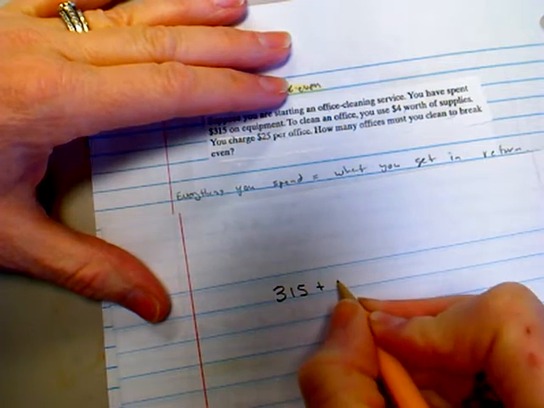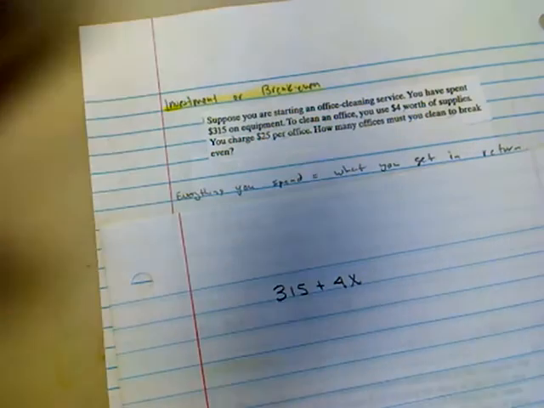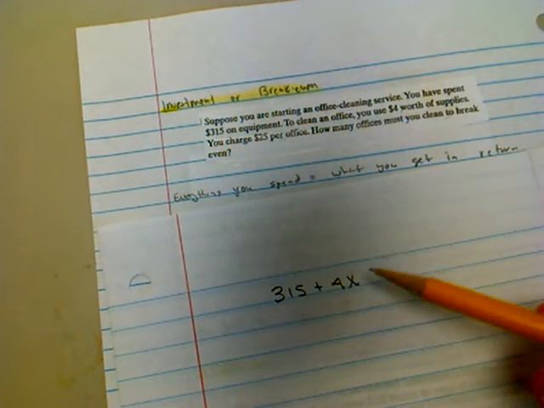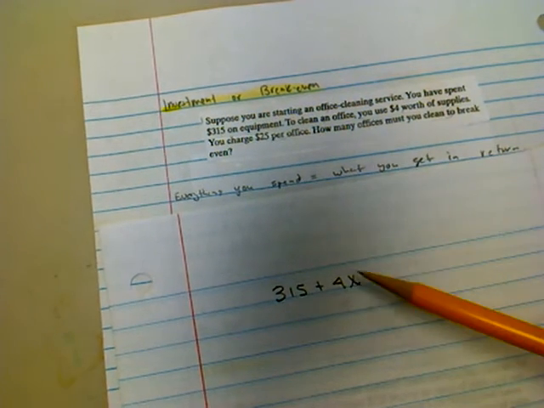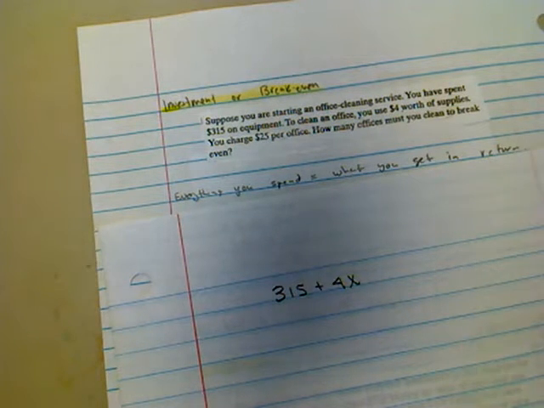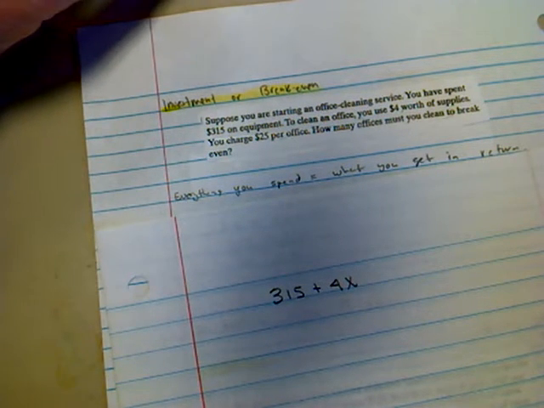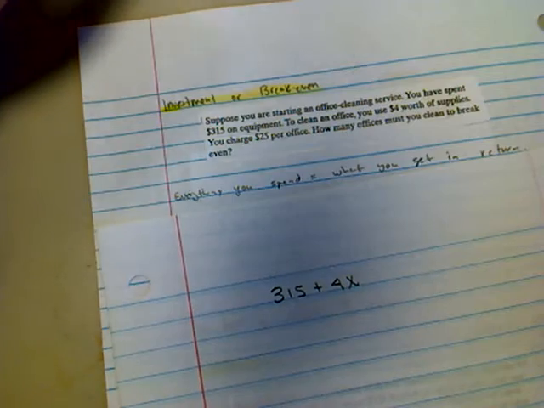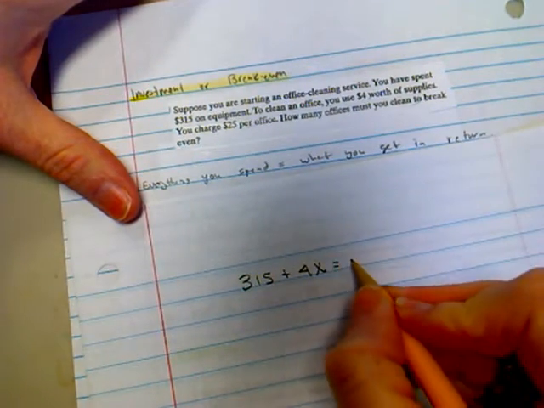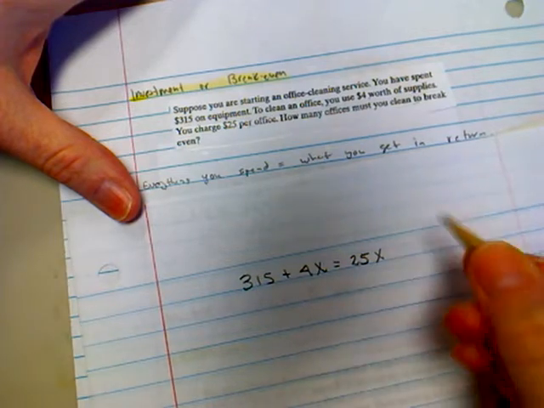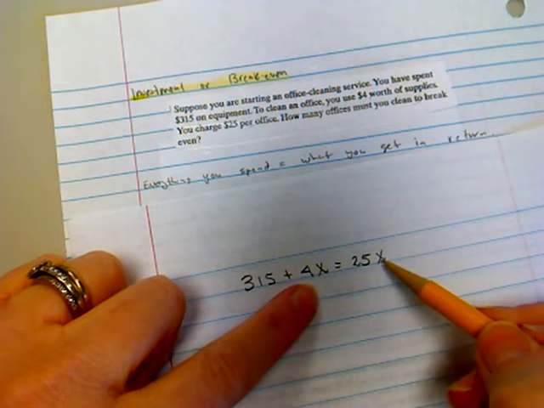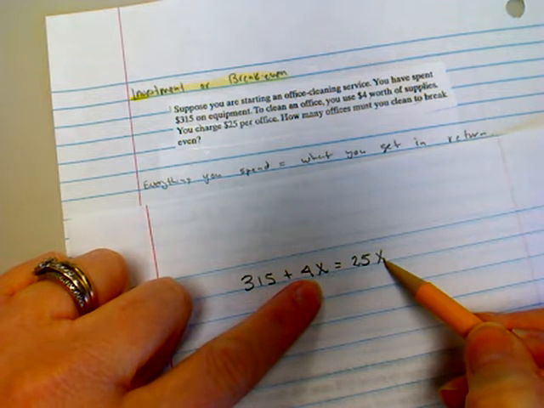315 plus 4x. And the reason I put the x there is because it says $4 per office. I don't know how many offices we've cleaned yet. We're going to charge $25 per office. So that's going to go on the other side of the equal sign. So it's going to be equals 25x. It's the same variable here, even though it's a system of equations. It's the same variable because it's the same office.